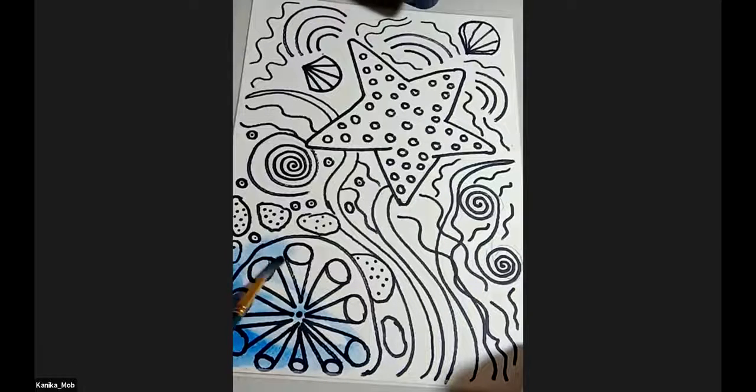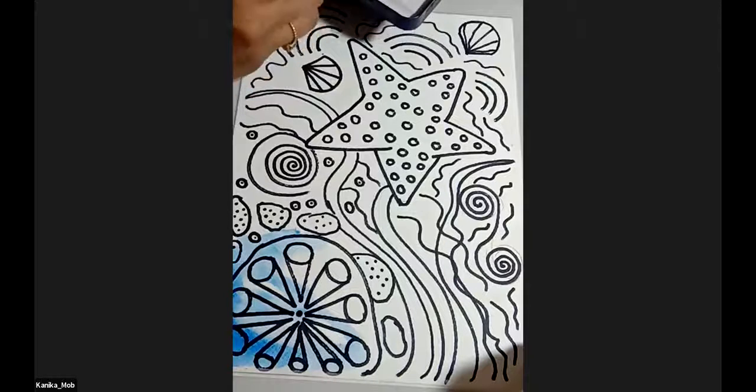It's okay if some of the blue goes onto the shell. We can always cover that up with another color. Just like yesterday, this one is also going to be very, very colorful.